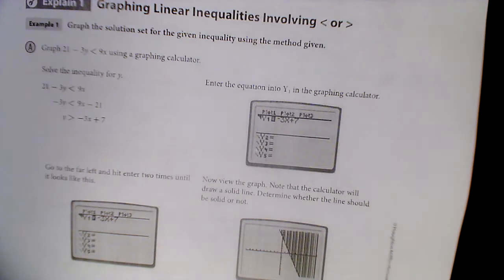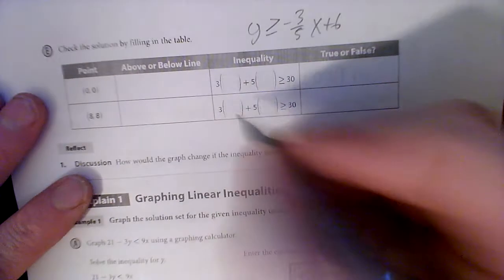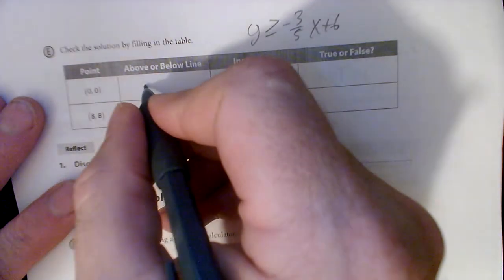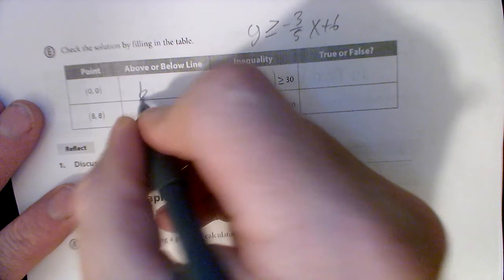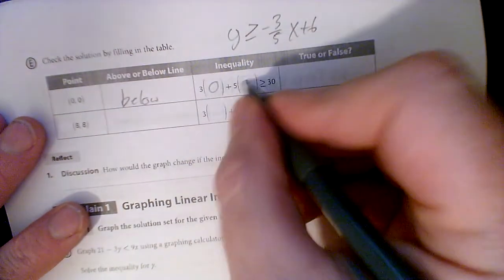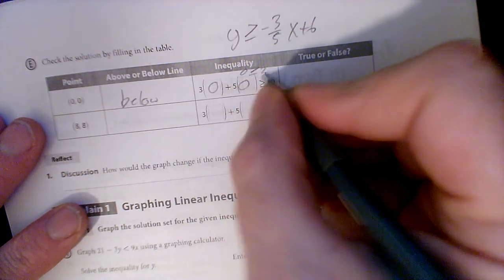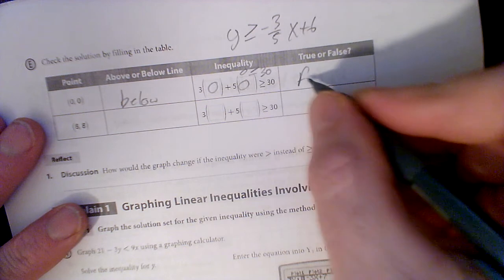So, we said let's put the greater than. y is greater than or equal to negative 3/5 x plus 6. If I pick a point like 0, 0 that's below this line, let's see if it's true. 3 times 0 plus 5 times 0 is greater than or equal to 30? That is false, right? 0 is not greater than 30, so this would be false.